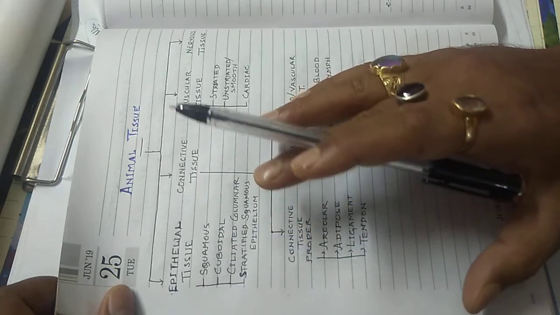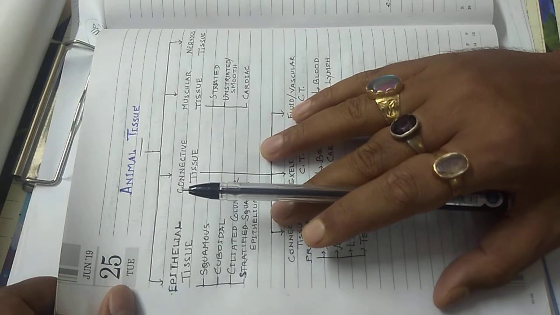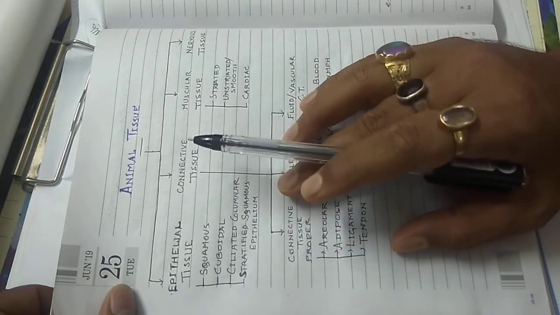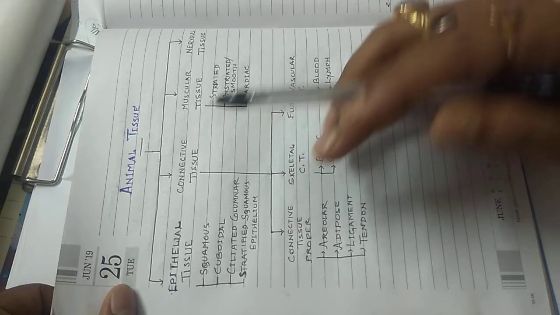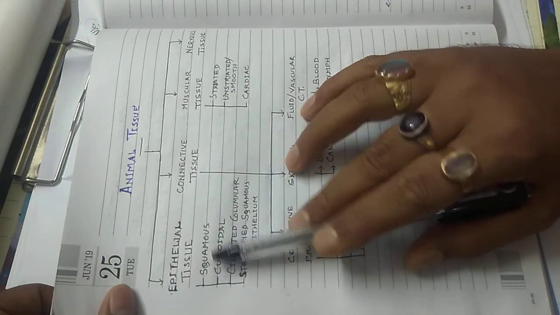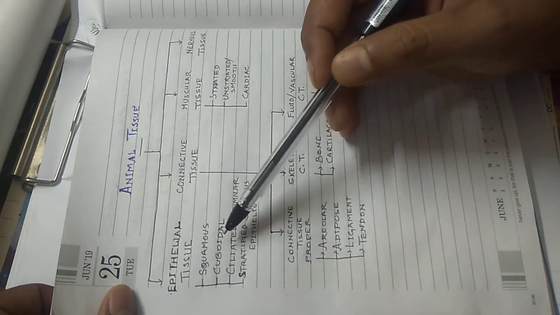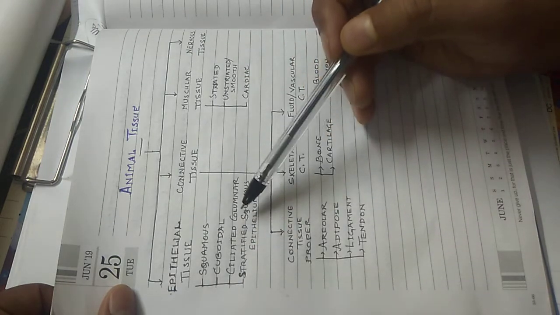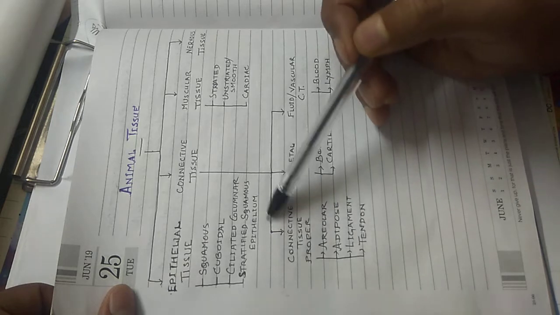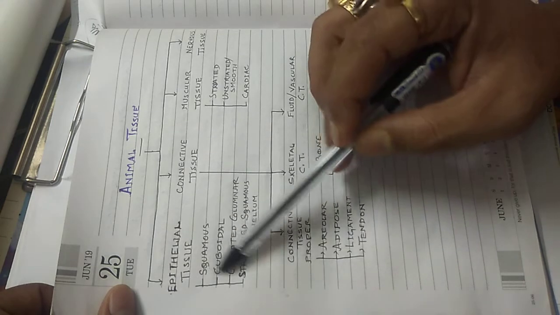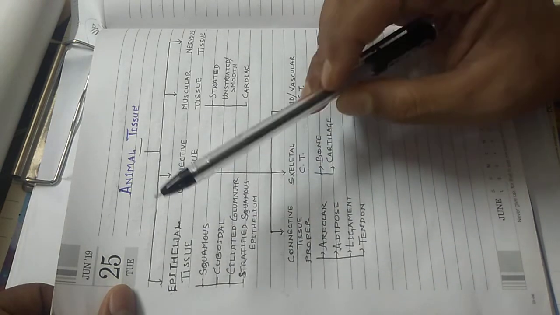All this covering tissue is called epithelial tissue, just like in plants we have epidermis and endodermis. Epithelial tissue can be further classified into four types: squamous epithelial, cuboidal, ciliated columnar epithelial and stratified squamous epithelium. So these are the four types of epithelial tissue.